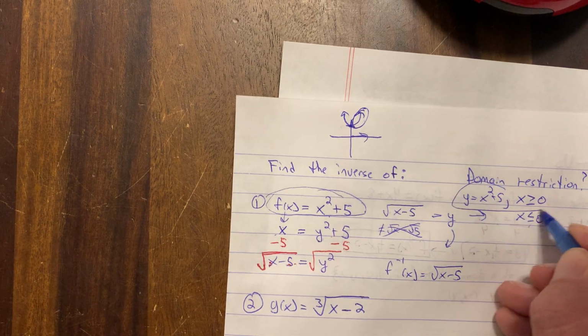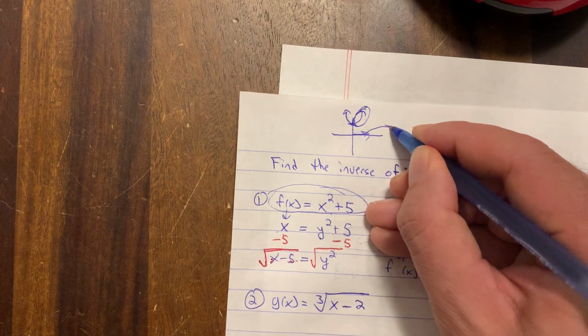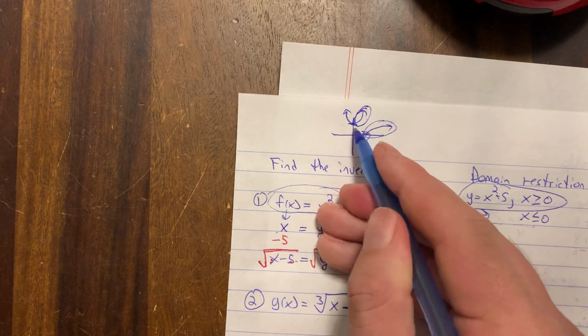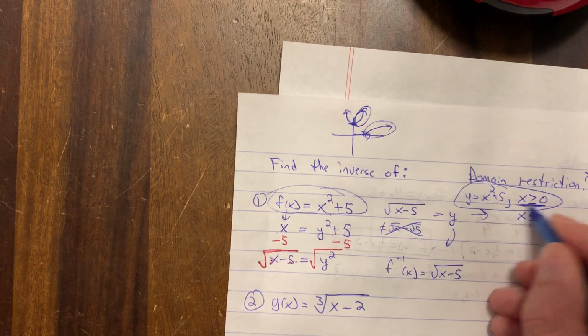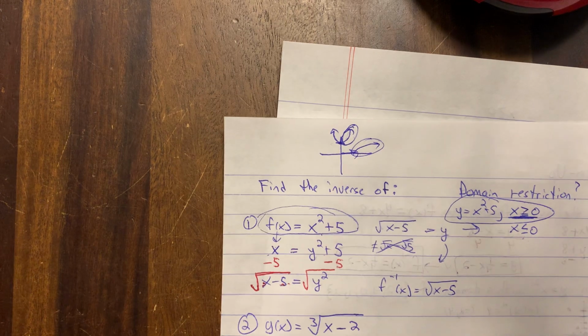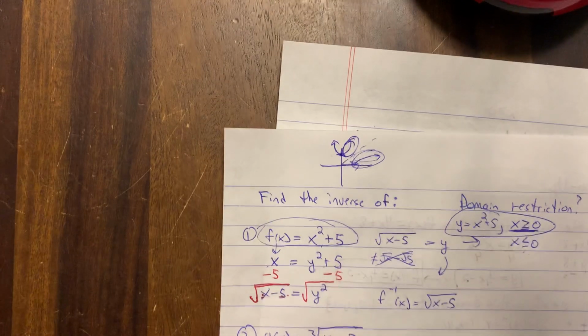But to actually be the inverse that has the square root graph, the square root is always going to take the positive side of the quadratic. So in general, we'll use x is greater than, not x is less than, because it'll match up with the square root and actually make it be the inverse function.